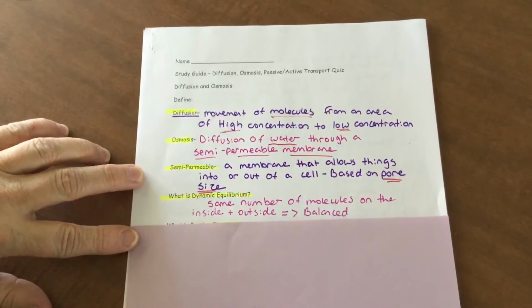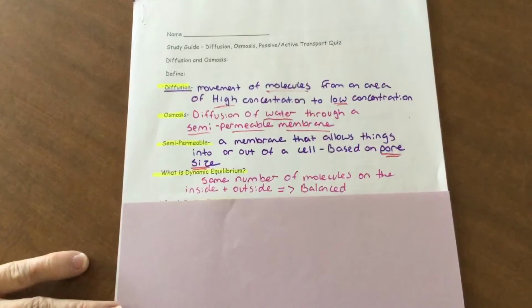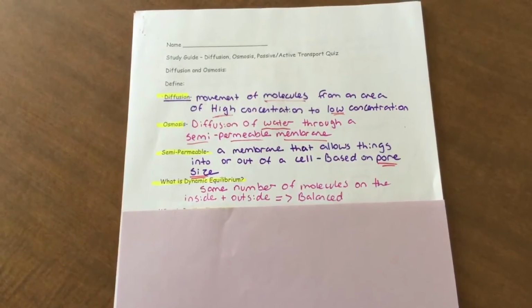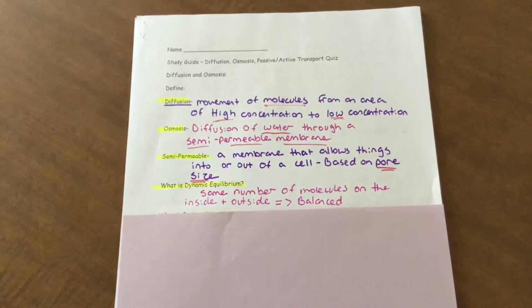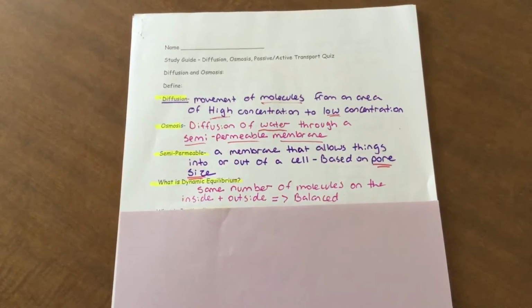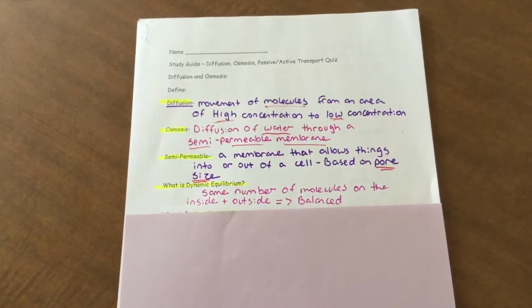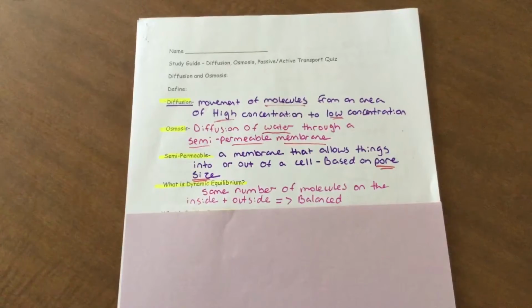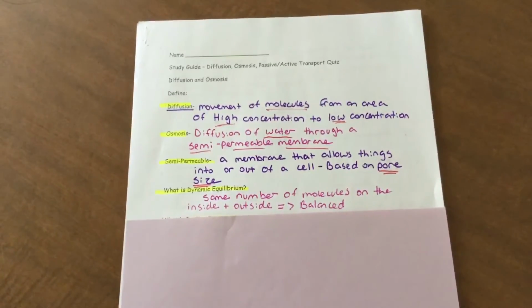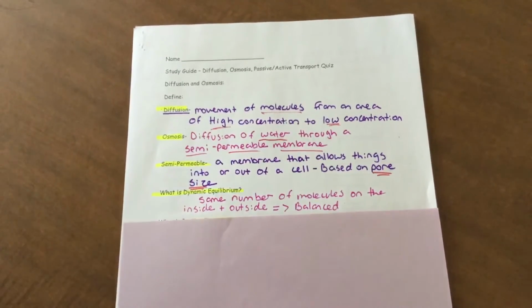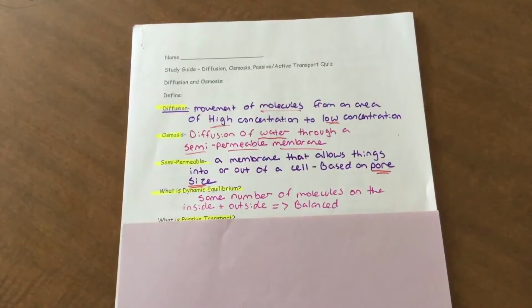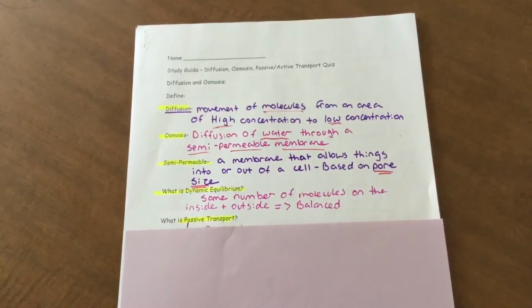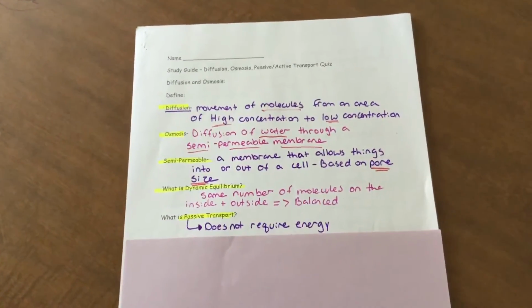All molecules, all cells, all situations are trying to reach a state of dynamic equilibrium. Here we're looking for the same number of molecules on the inside and the outside of the cell so that it's balanced. This could be a scent moving through a room, this could be dye in water, this could be water moving through a cell in or out. We're looking for a balanced state: dynamic equilibrium.